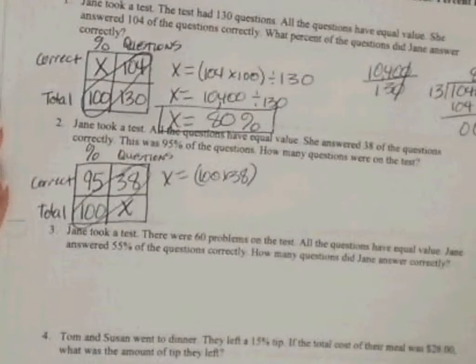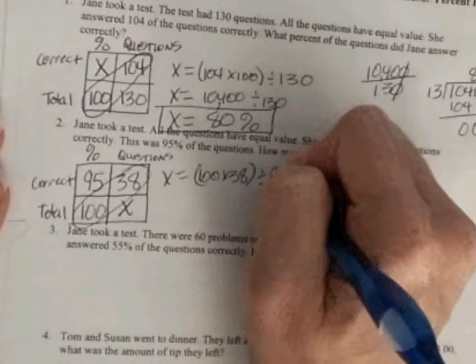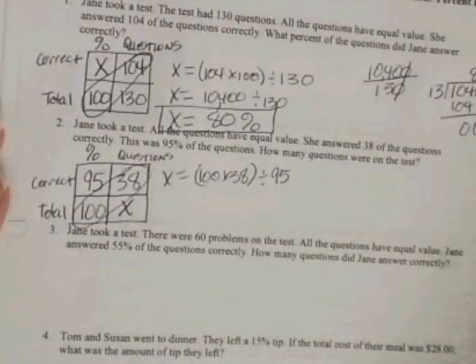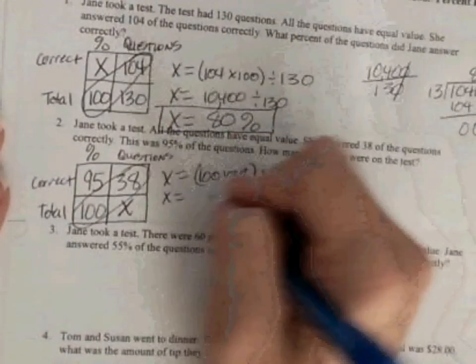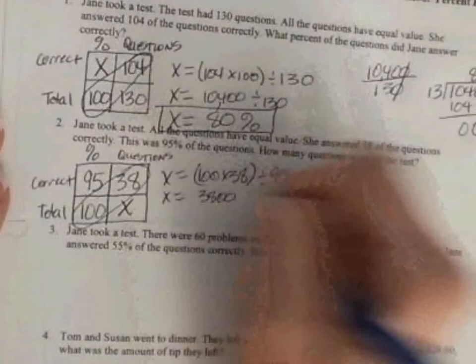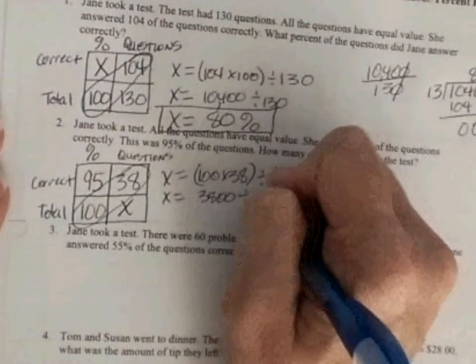Is that it? Am I done? No, you have to divide by 95. Divided by 95. So x equals what? 3,800 divided by 95.